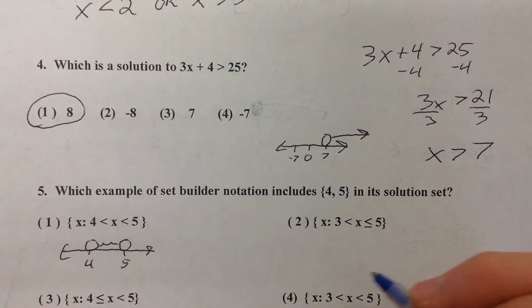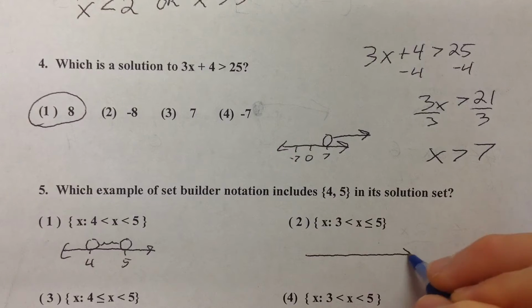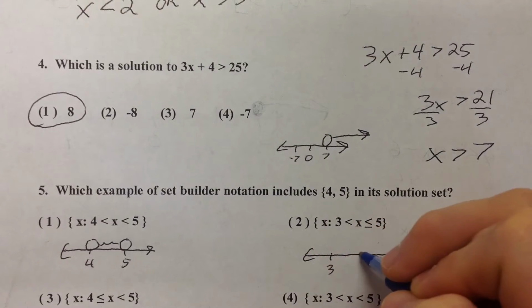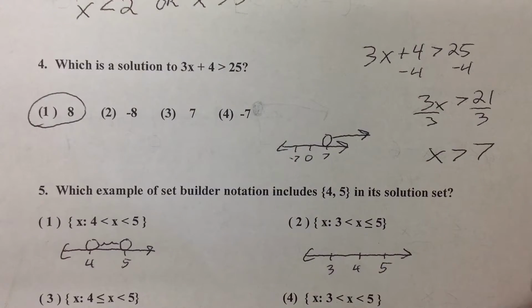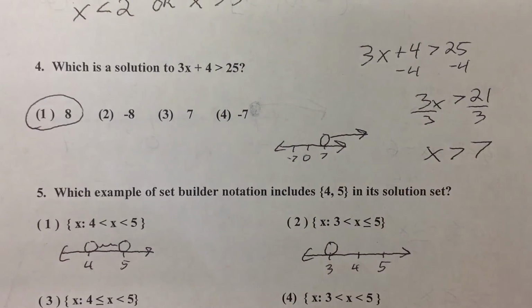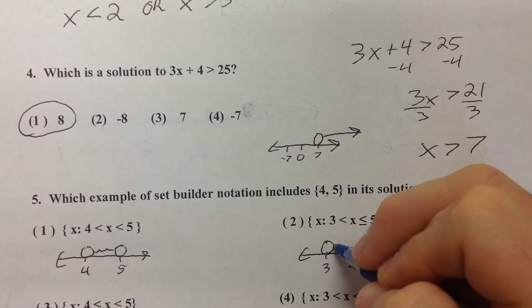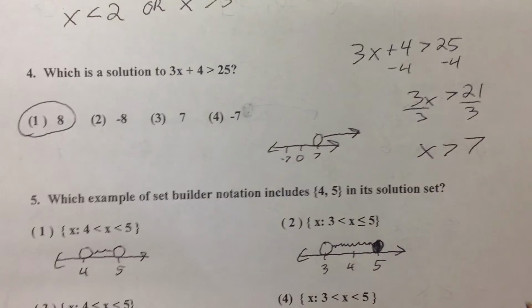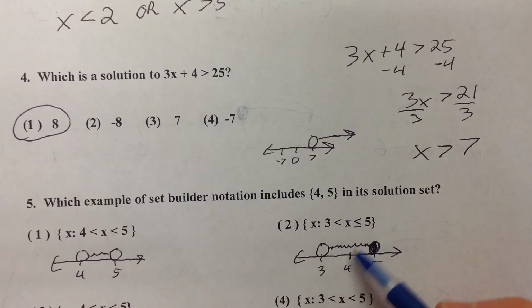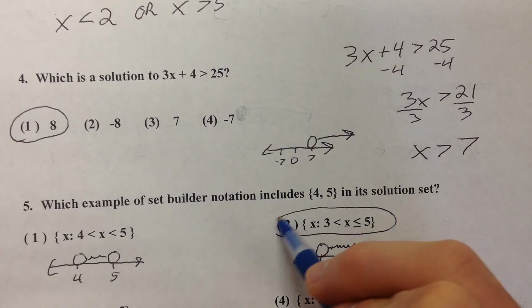All right, let's take a look at number 2 here. Hopefully this is going to be it because the other 3 didn't work. All right, so we'll make our little line here. This is 3, this is 4, this is 5. 3 is going to be an open circle. 5 is going to be a shaded circle, and then we're going to connect these 2 points. So let's see how we're doing here. 3 is not shaded in, but we don't care about 3, so that's fine. 4 is shaded in because it's underneath the line. 5 is also shaded in because we had an equal sign there. So this is going to be our answer. This is the one that includes both 4 and 5. So we can pick this one right here.